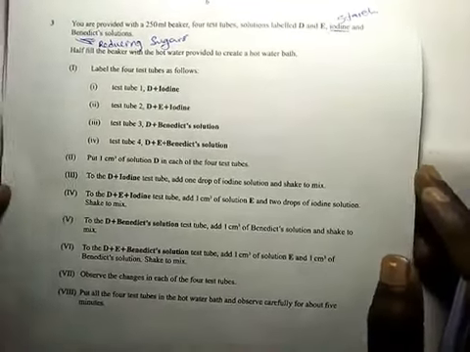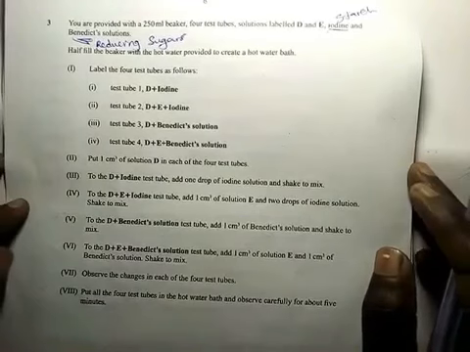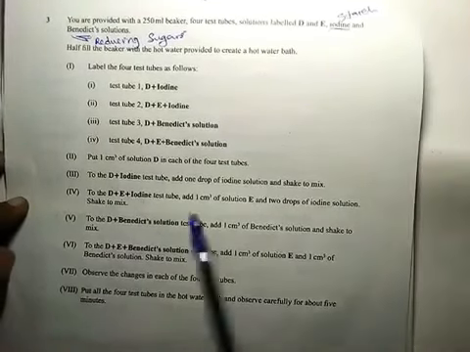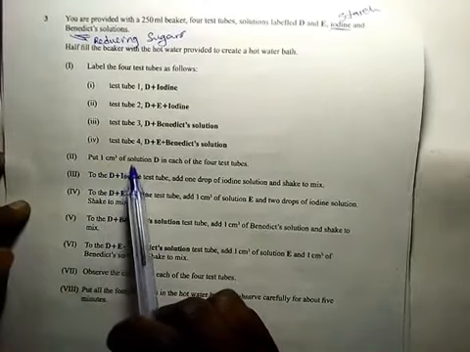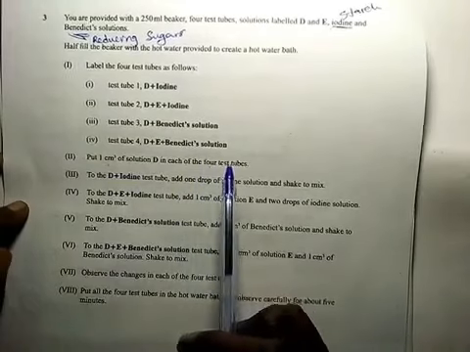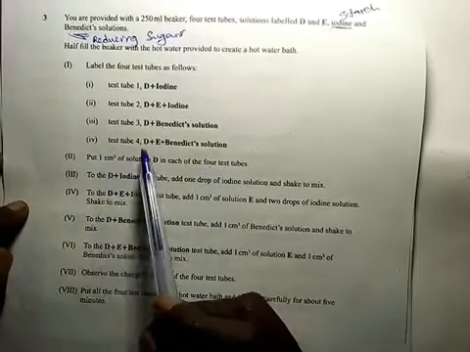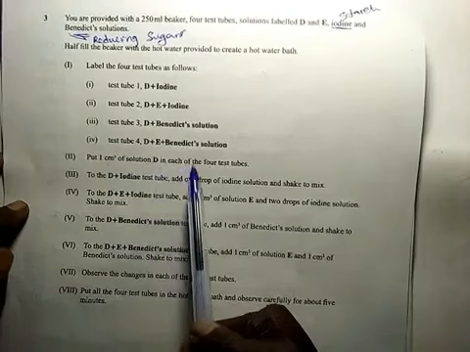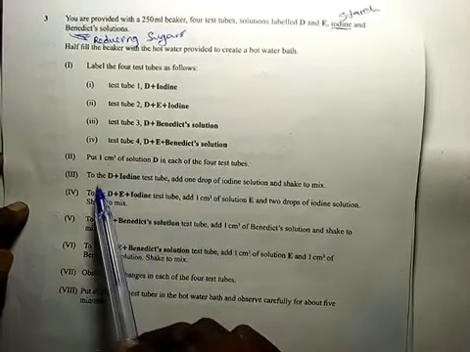In 2, it is saying, put 1 centimeter cubed of solution D in each of the 4 test tubes. This also means 1 milliliter. Put 1 milliliter of solution D in each of the 4 test tubes.